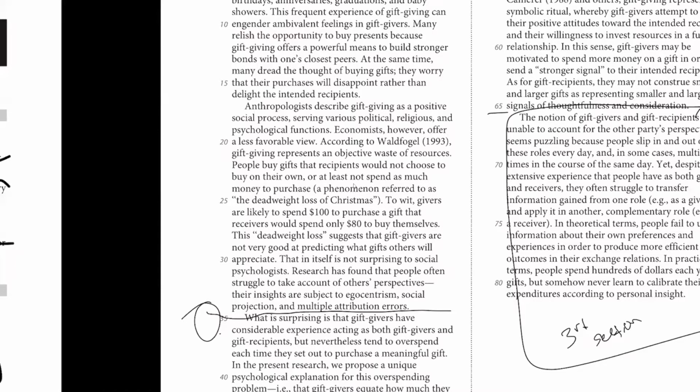So why does the author include some information from another person or from a credible source, right? So let's see how the author structured his paragraph right here. They say this group of people known as anthropologists, these professionals, think that gift giving is good. Economists, however, offer a less favorable view. So they don't think that gift giving is good. And then they provide a reason why gift giving is not good.